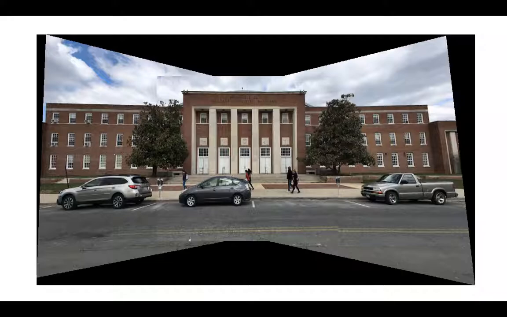These are pictures that I took with my own personal camera. Here it was actually a problem with estimating the homography, so we can see that the line here is pretty much straight, but as we go towards the end it starts to fade off.